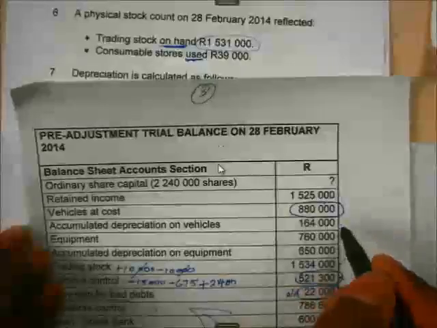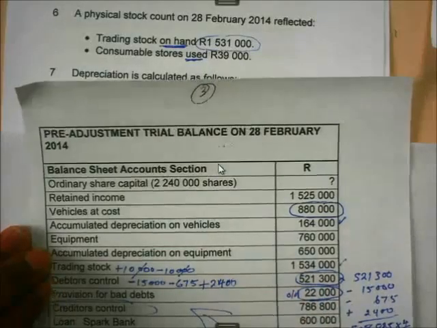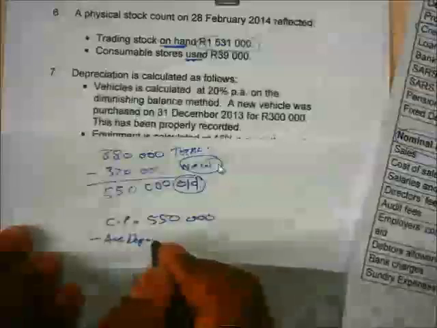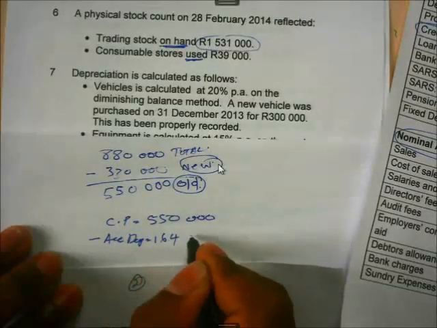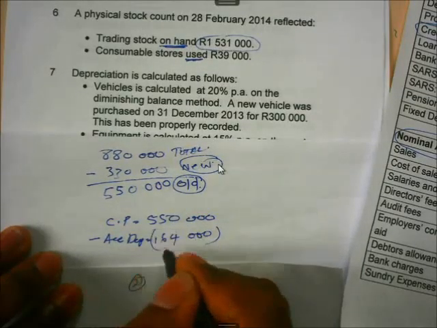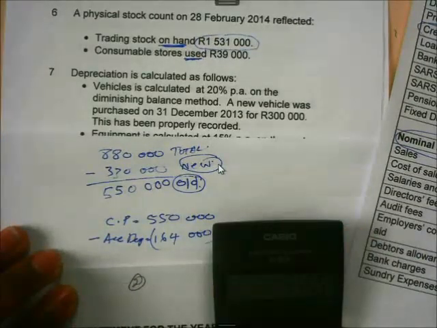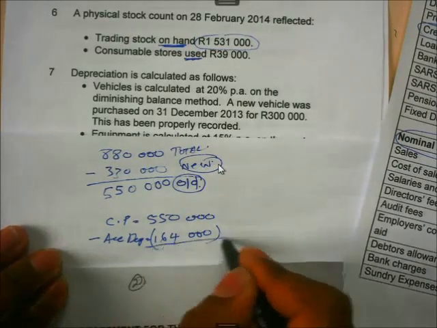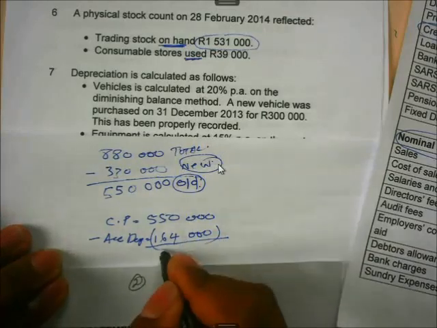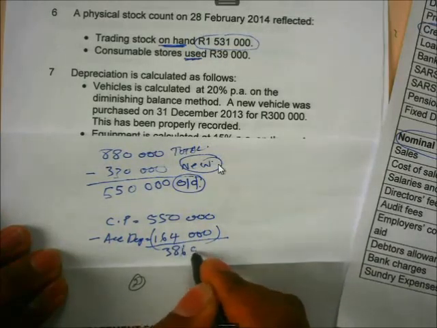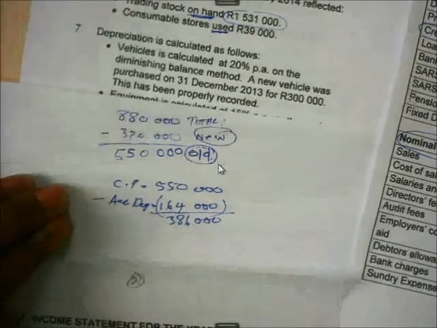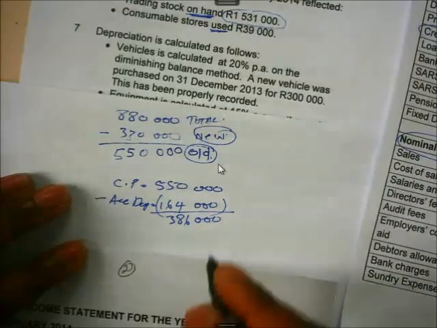It is given to us there, 164,000. Then we subtract 164,000. We say 550,000 minus 164,000. It gives us a diminishing balance of 386,000.